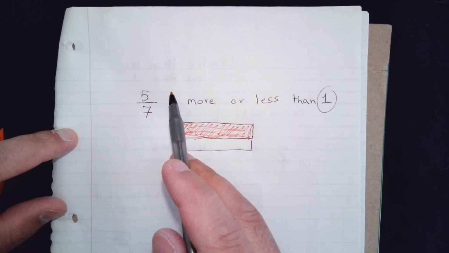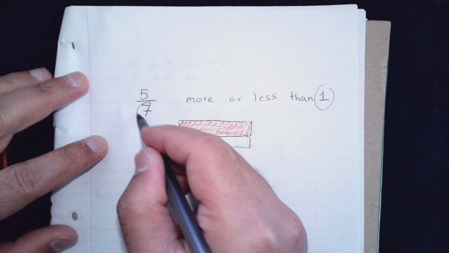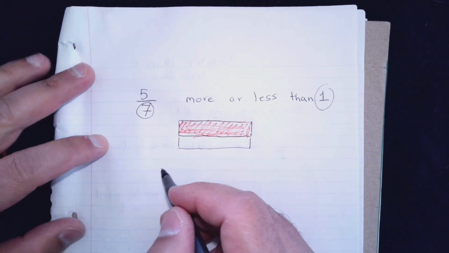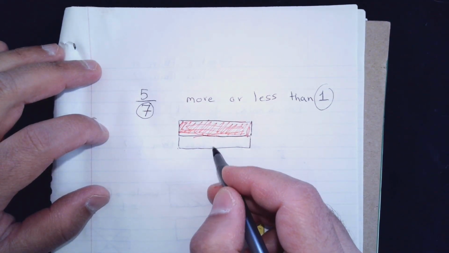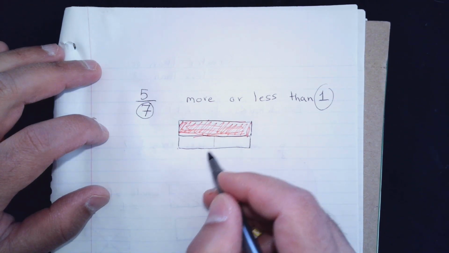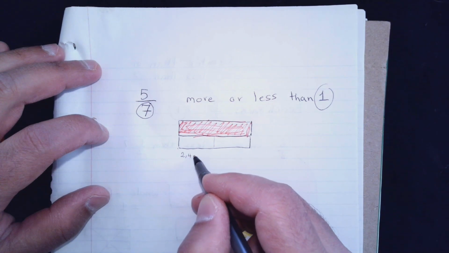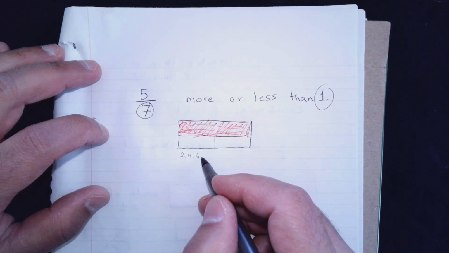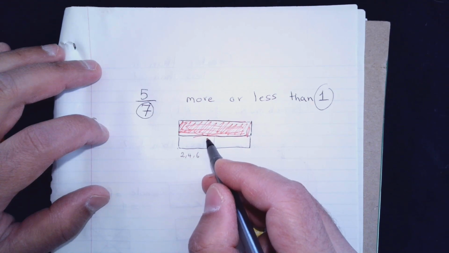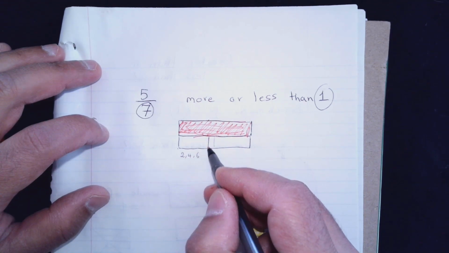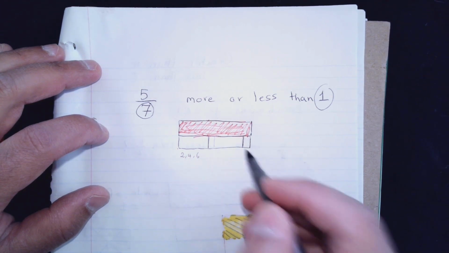Now my second one is 5/7. It is a whole that was broken into sevens. So here is half. I can get with 2, 4, 6. I'm going to push my half just a little bit here.